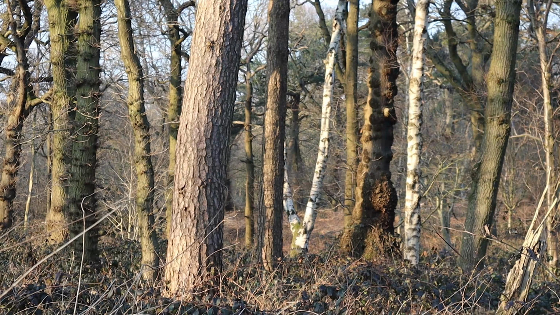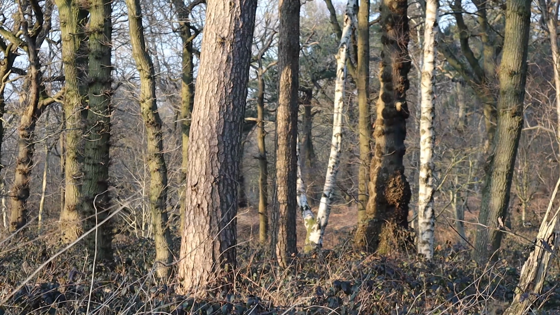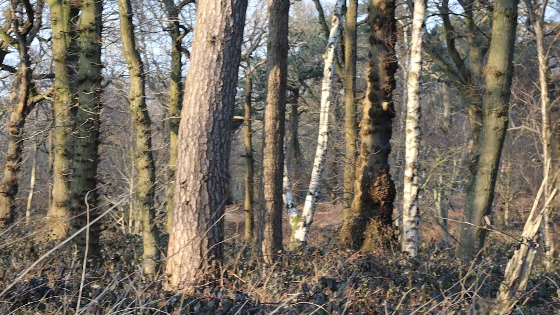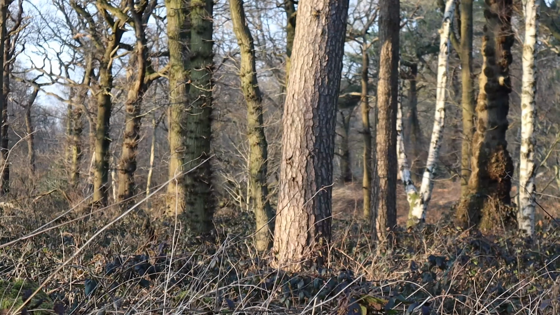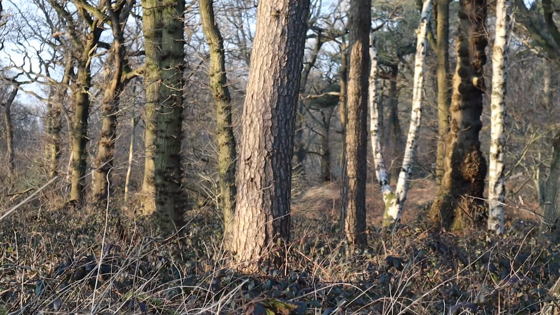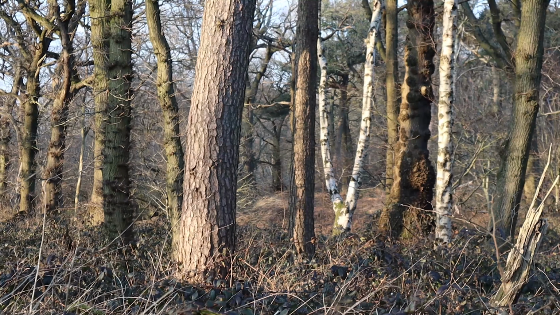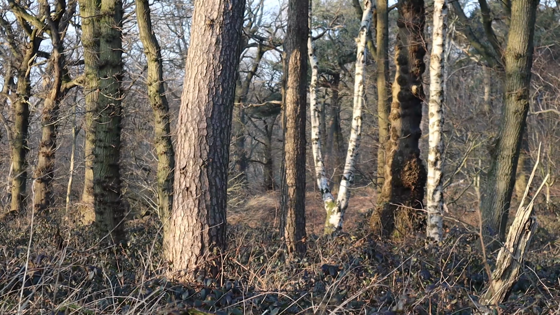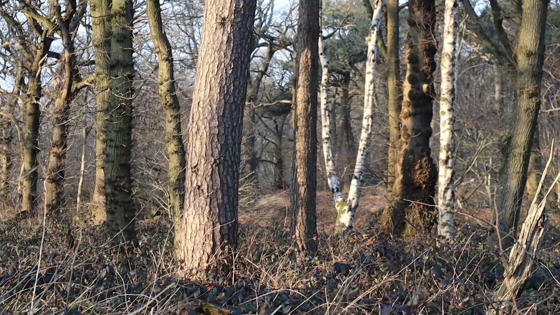Right, so we're down at the end of the woods, and this is the part that really appeals to me. If you can just see on the screen there, if I just move the camera around to the right, you've got this silver birch that splits its trunks in a V shape, and that is split by an oak and then another silver birch there.